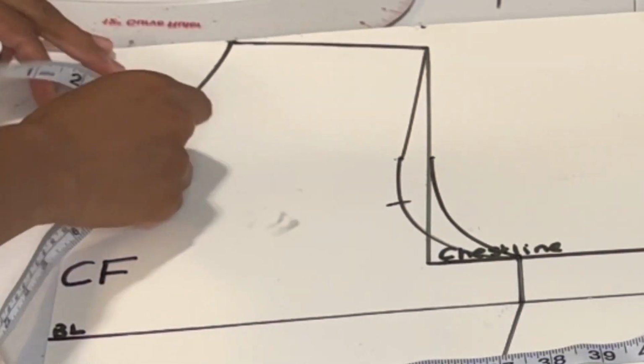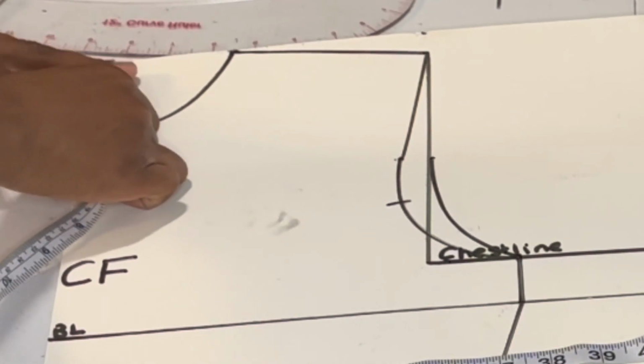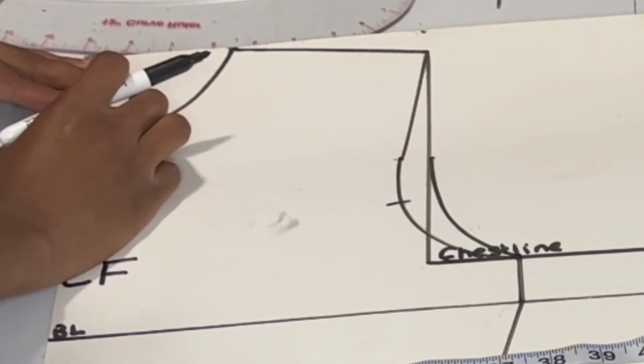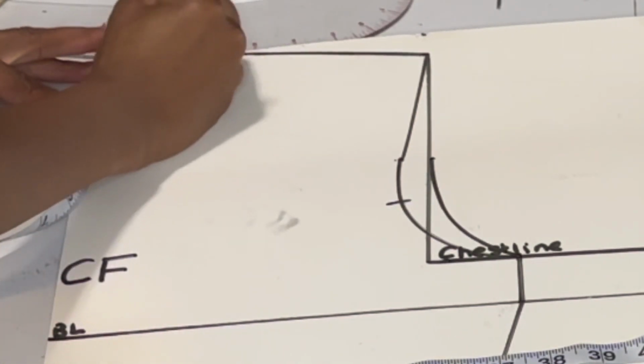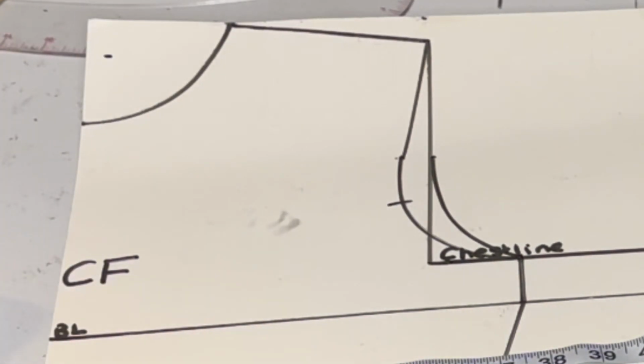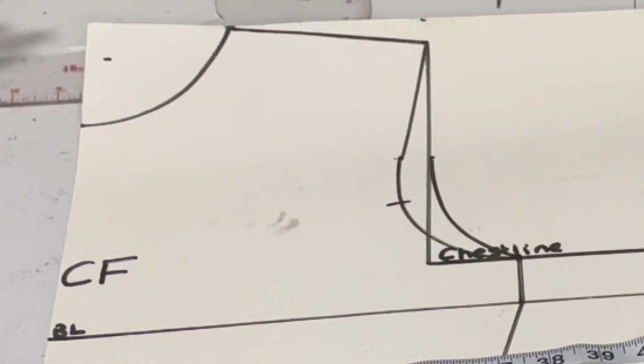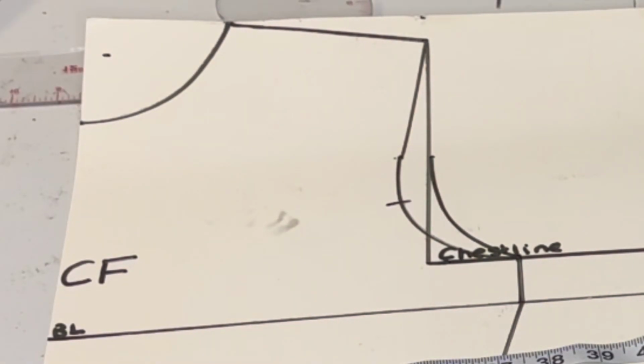Now I'm about to make my back neckline for my back piece. It's usually higher than the front piece, so I think I went down by 1 inch, and then I'm just going to make it connect to the point that's already there.